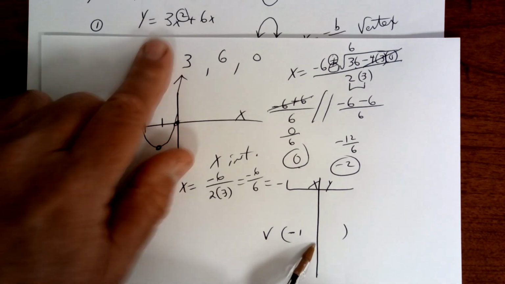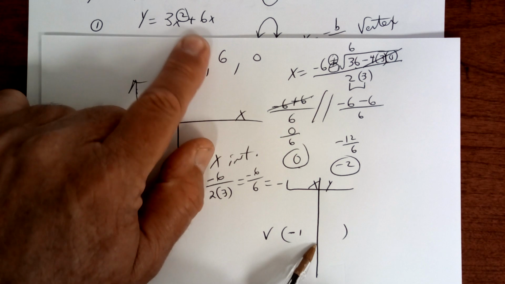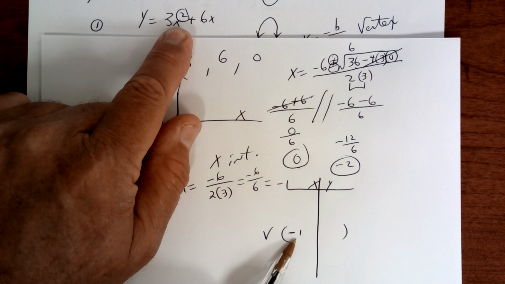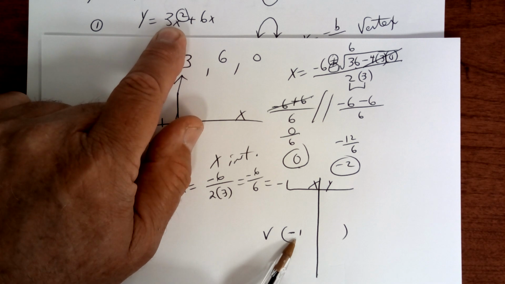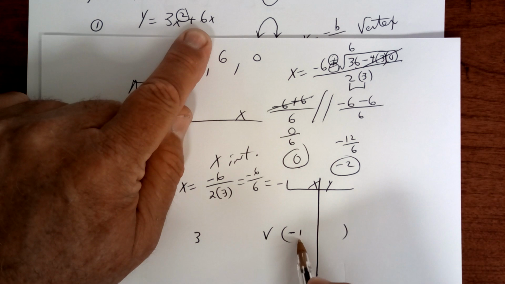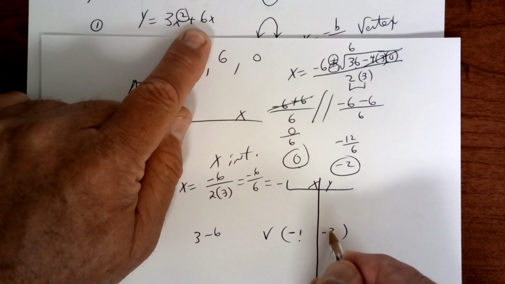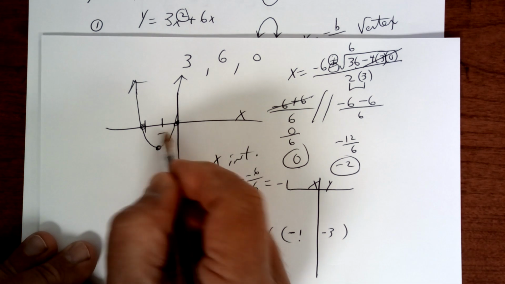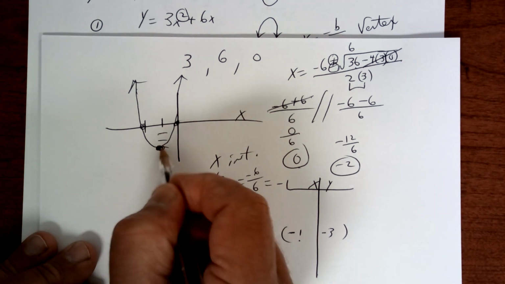Okay? So negative 1 squared is 1, times 3 is 3. So you're going to have 3, and then 6 times negative 1 is negative 6, so that's going to give you a negative 3. So it's going to be negative 1 and then down 3. I guess that's close enough.